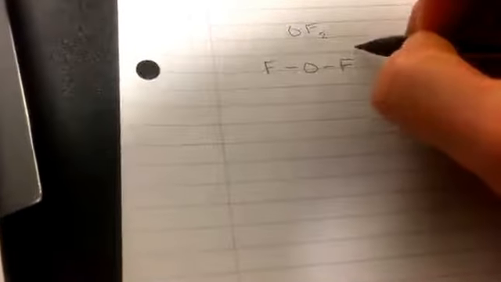and so the next one is going to be OF2, right? And so for the OF2 Lewis structure, we know to put the O, connect it with the F, fluorine. Now we've got to find the valence electrons. So we know the oxygen has 6, and then each fluorine has 7. And so that's going to leave us with 20 total.